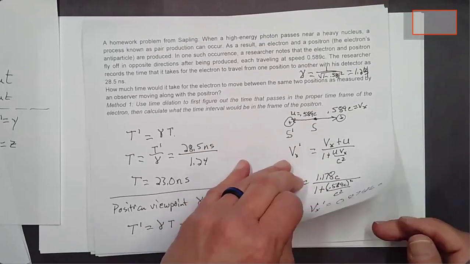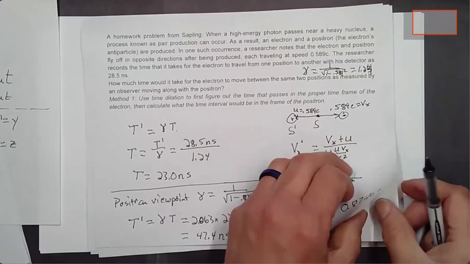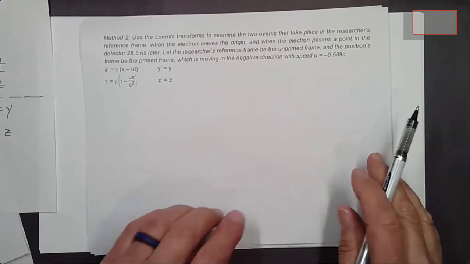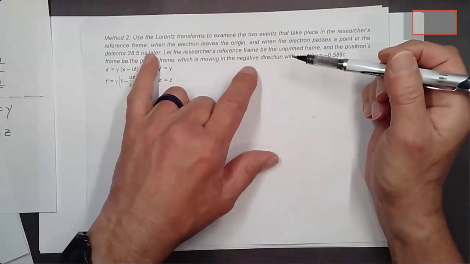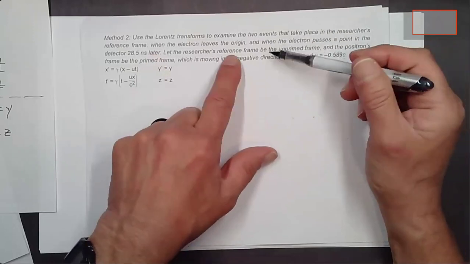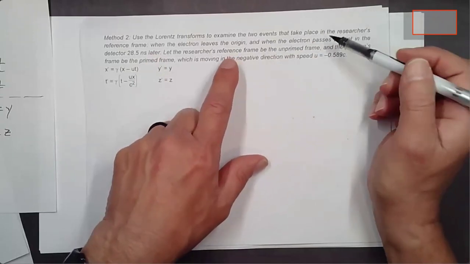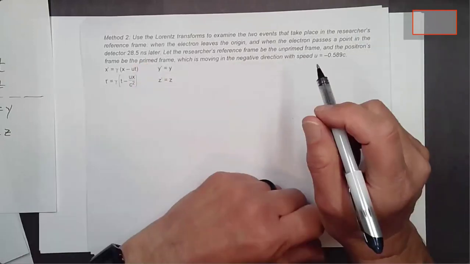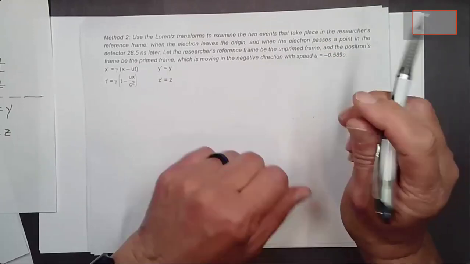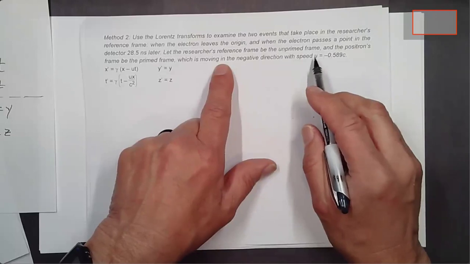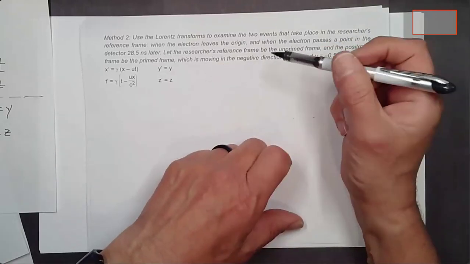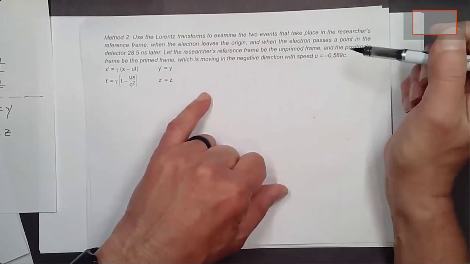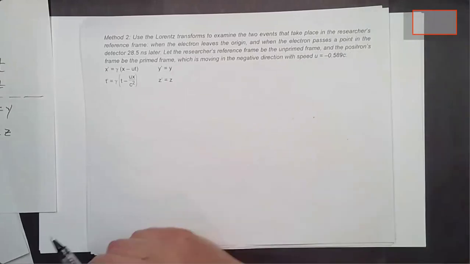The other way that they recommended trying is to use the Lorentz transforms to examine the two events that take place in the researcher's reference frame: when the electron leaves the origin and when the electron passes a point in the detector 28.5 nanoseconds later. So let the researcher's reference frame be the unprimed frame, and the positron's frame be the primed frame, which is moving in the negative direction with a speed of u equals minus 0.589 c.